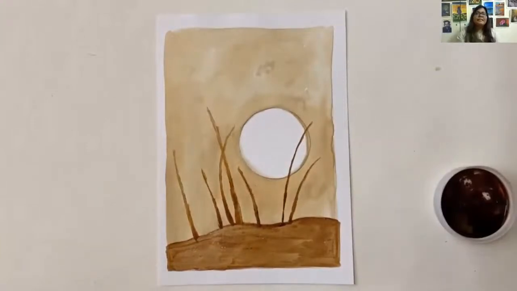Get it done till here. Then we will move on to the final steps, the final detailing.